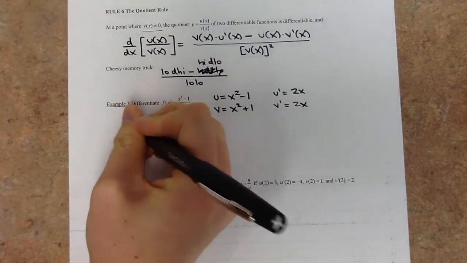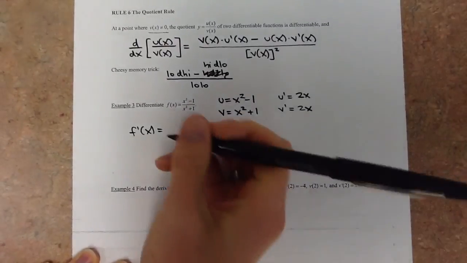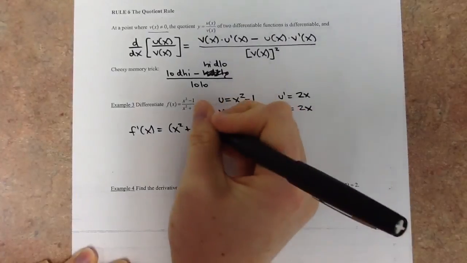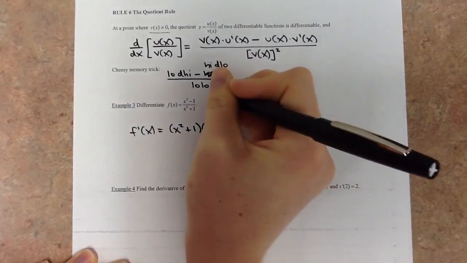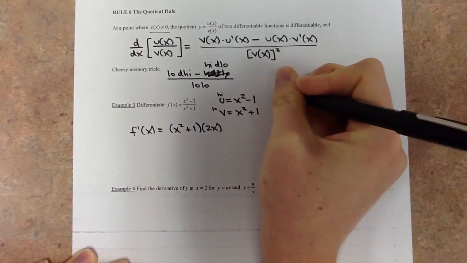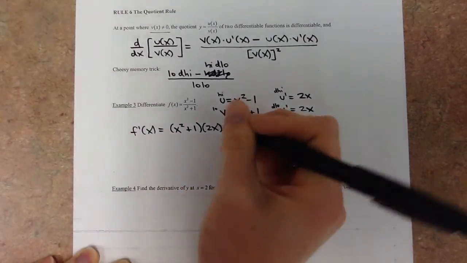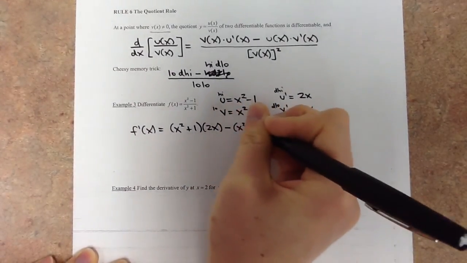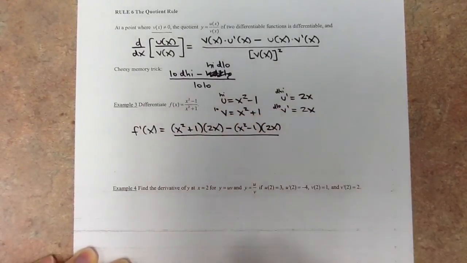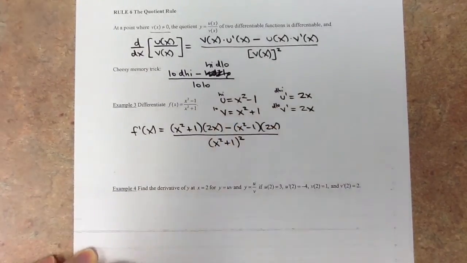So f prime of x, we've got low d high, so low is x squared plus 1. D high is 2x. Not the worst idea to write those in there. High, low, d high, d low. So low d high minus high d low, all of that over low low. So x squared plus 1 quantity squared.